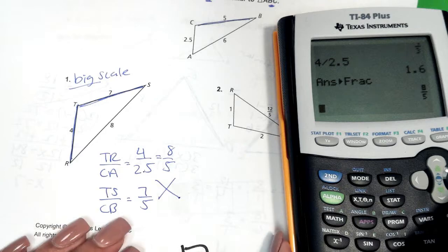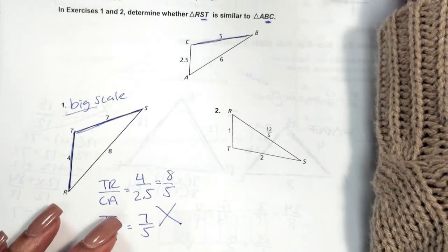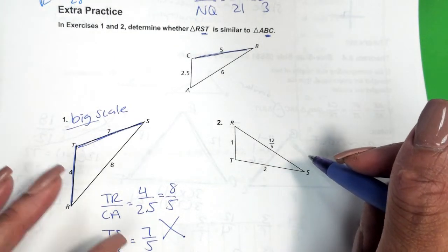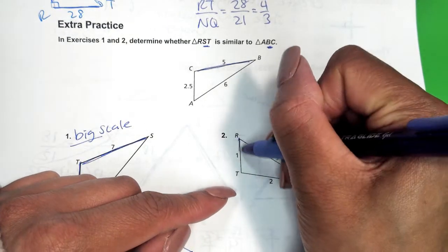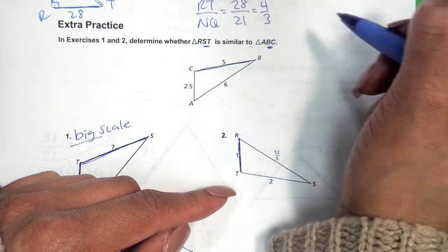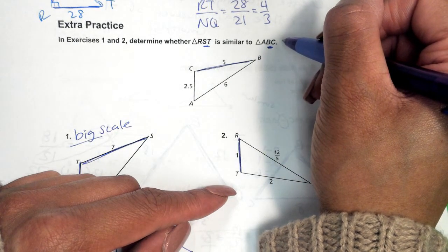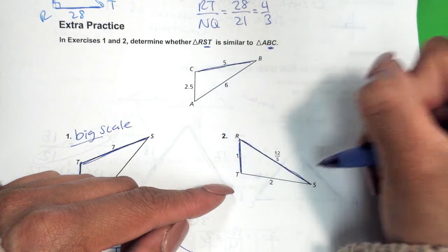But let's try number 2. Maybe this one is. So number 2, I still have RST. However, it's fit a little differently. I still have to match up my sides though. So if I wanted RS, let's talk about RS, the long side.